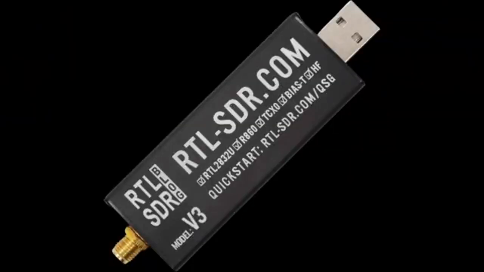I will start with the RTL SDR Blog version 3. This SDR receiver offers a frequency range from 500 kHz to 1.7 GHz, an excellent sensitivity and selectivity, equipped with built-in HF bias. This SDR supports the use of an external antenna with direct sampling mode.